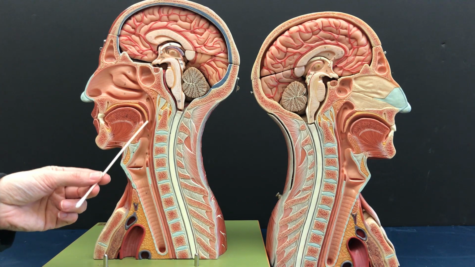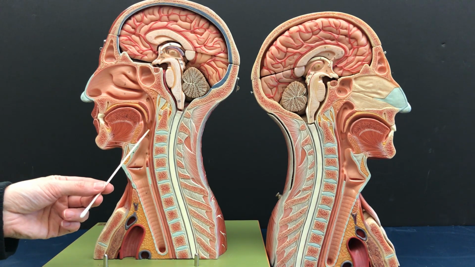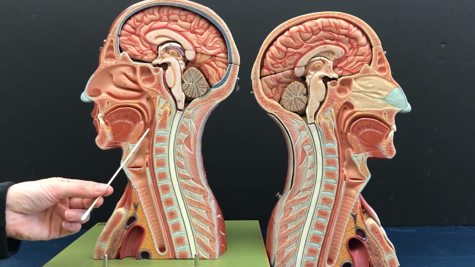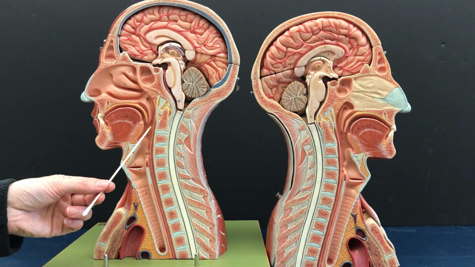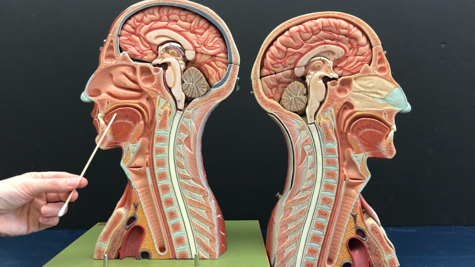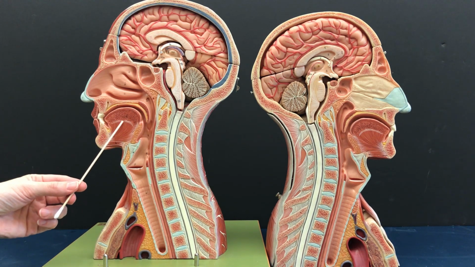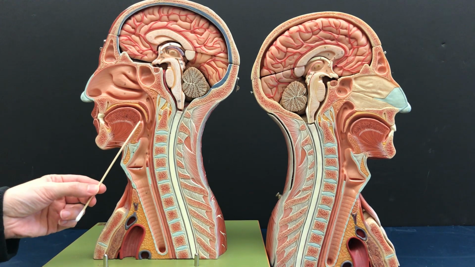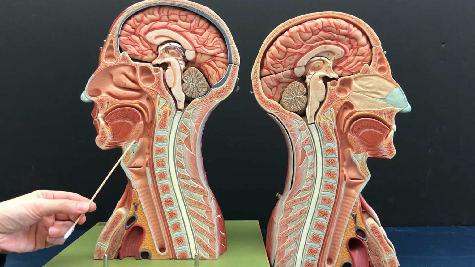Just inferior to the uvula, you have another tonsil. It looks sort of oval shaped. That is called the palatine tonsil. Over here we have the tongue, very muscular, and on the posterior side of the tongue you have the lingual tonsil.